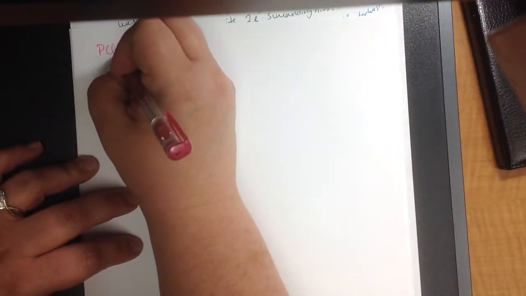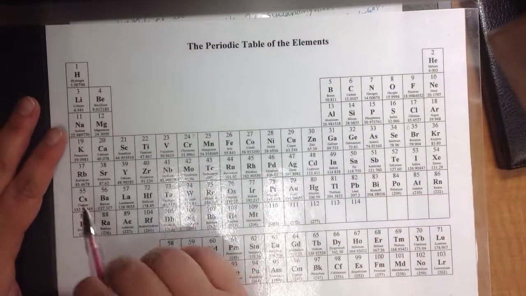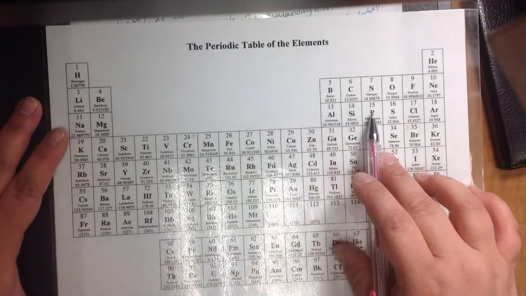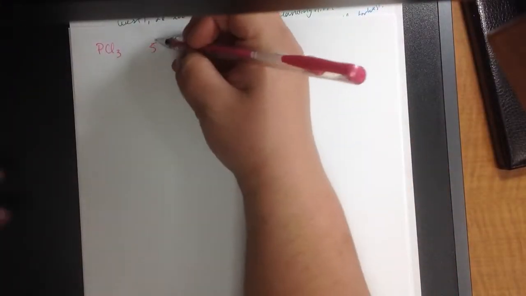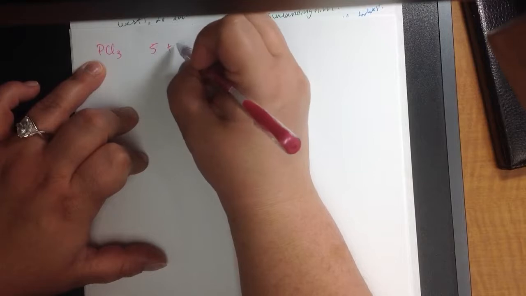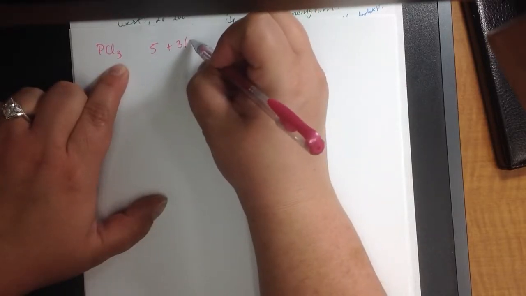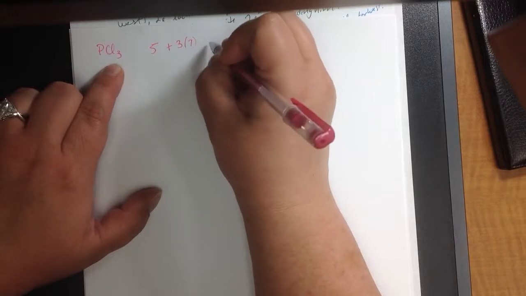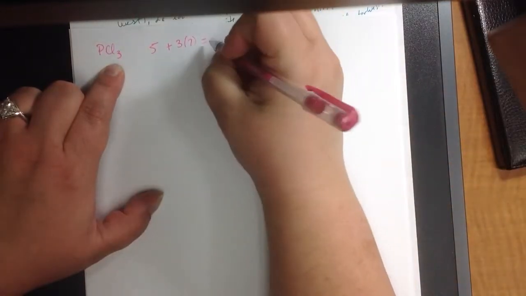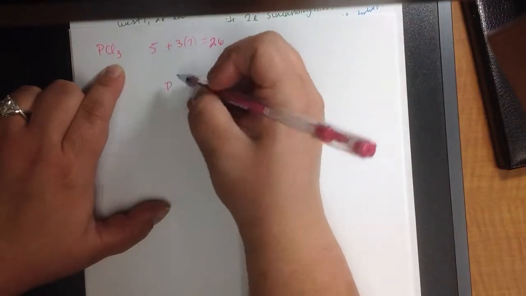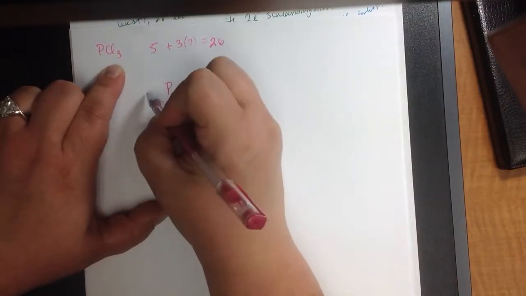What if we did PCl3? Let's see. Phosphorus would be 1, 2, 3, 4, 5, right? And chlorine is 6, 7. So we have 5 from the phosphorus plus 3, that's where that comes from, times 7 from the chlorine. And that's again going to give us 26 total electrons.